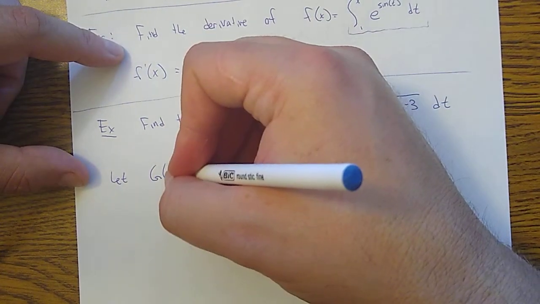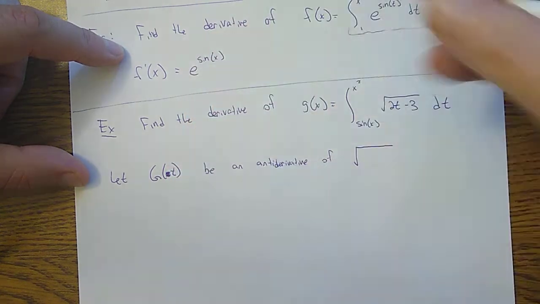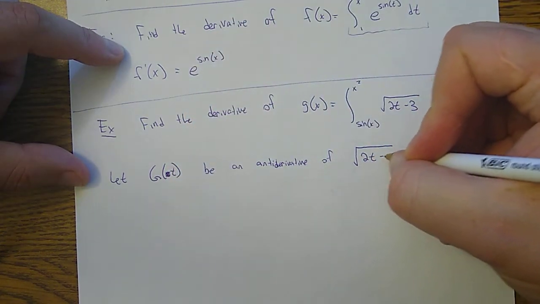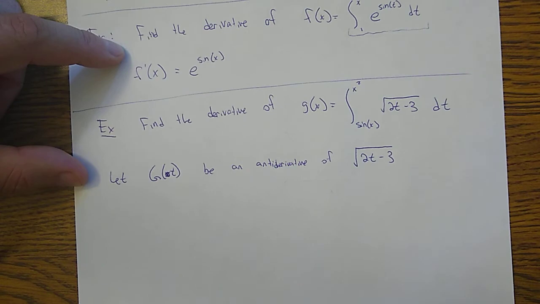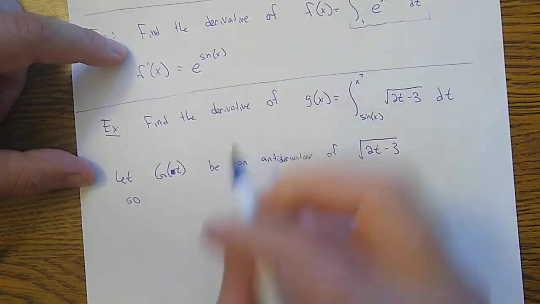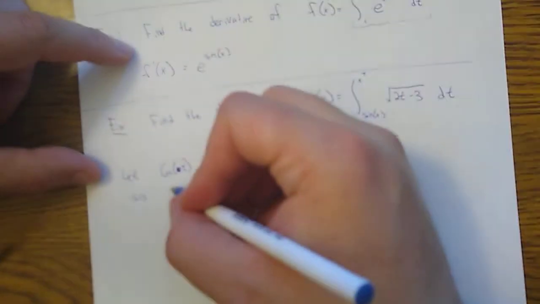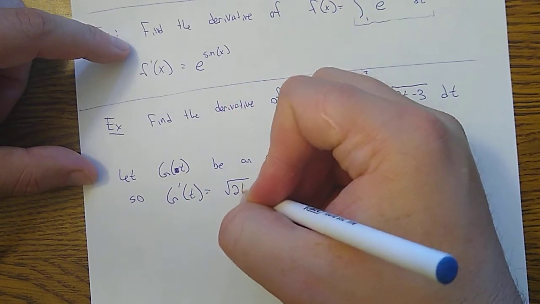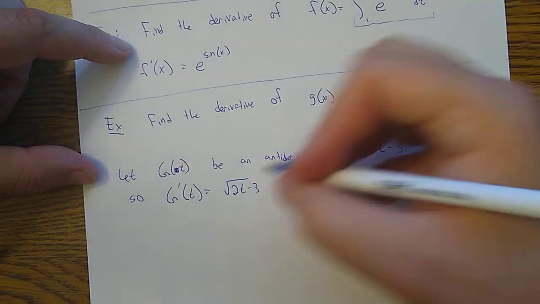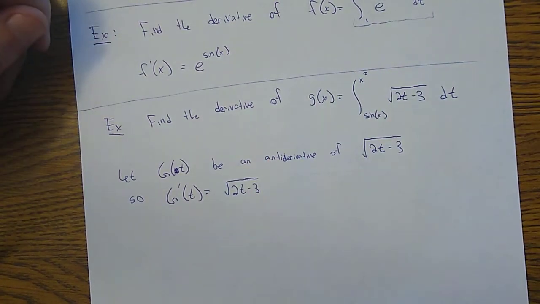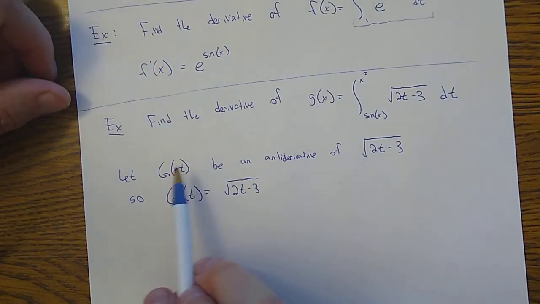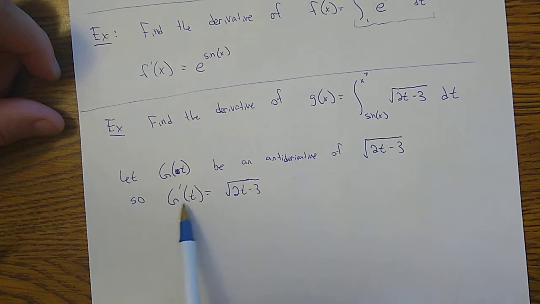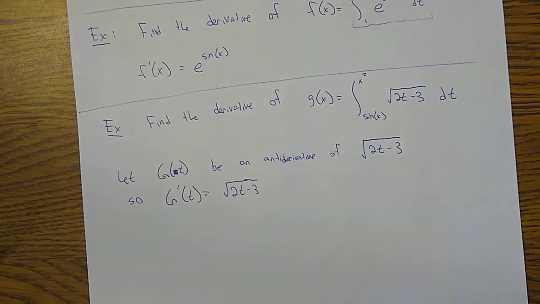Or actually, maybe I should call it g of t, because the inside variable is t. So when I say that, what do I mean? I mean the derivative of this is this. That's what it means for this to be an antiderivative of this. That means if I took the derivative of this, I would get this.